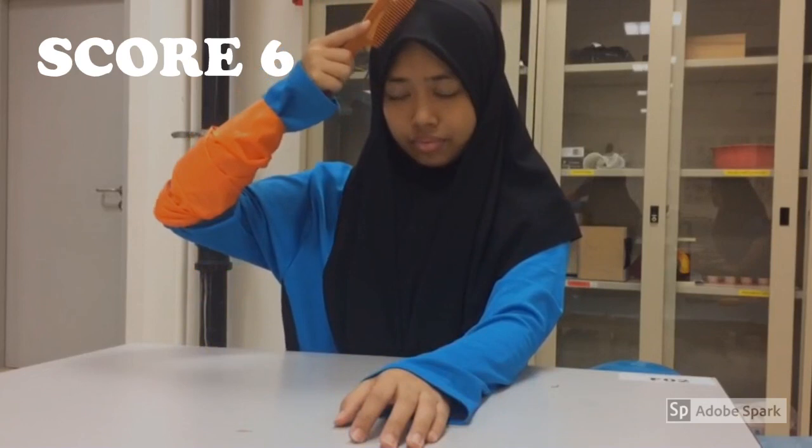For the score of 6, have the patient in sitting position, such as our model right now. Have the patient hold a comb at the back of their head with the affected arm in abduction and external rotation and forearm in supination. You can ask the client to comb their hair as usual.